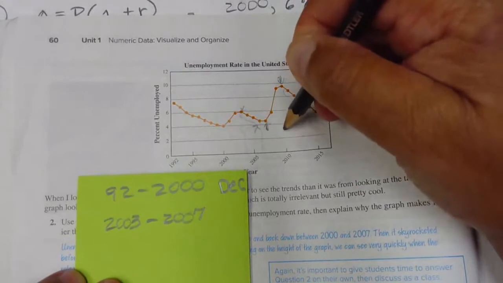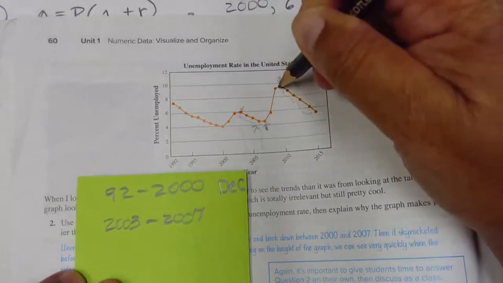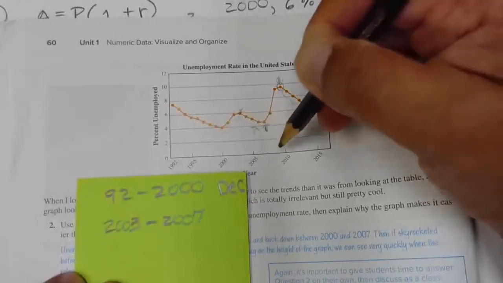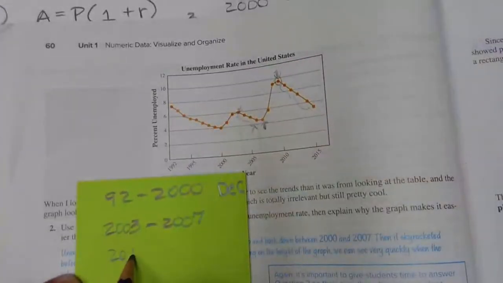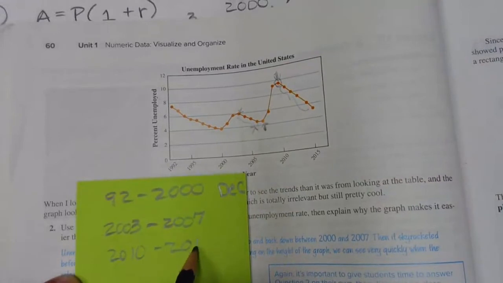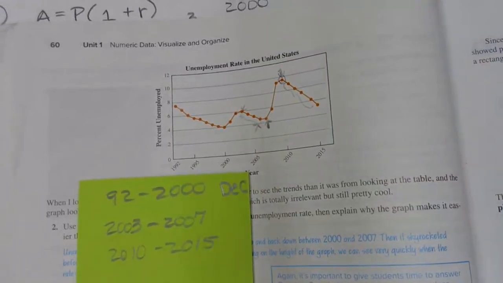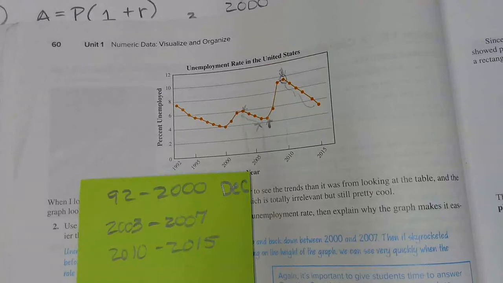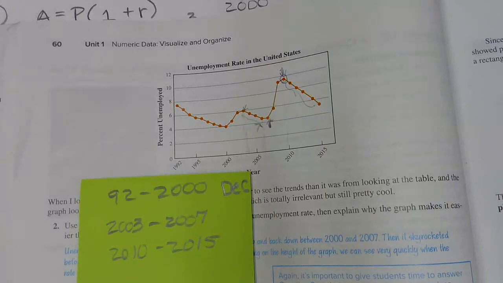This portion appears to be from 2010, right there is where it starts falling again, 2010 all the way to 2015. And then we'll see what looks the closest. So that was something that I did as a book problem when I was spiraling back to the book problems. I did that in a previous lecture and then included it in the activity again.